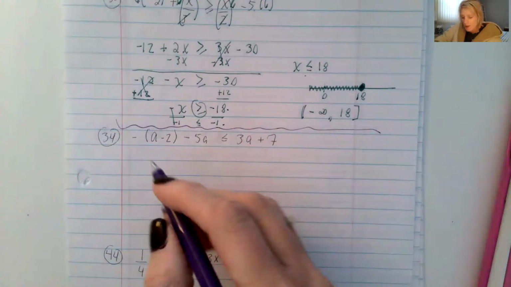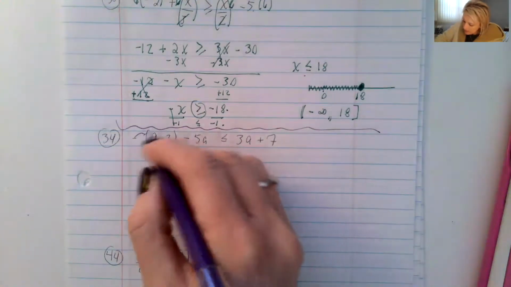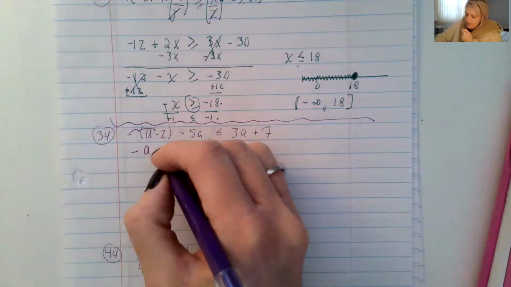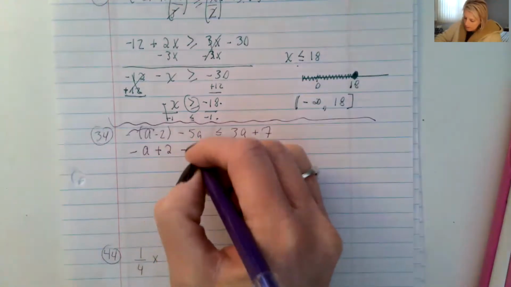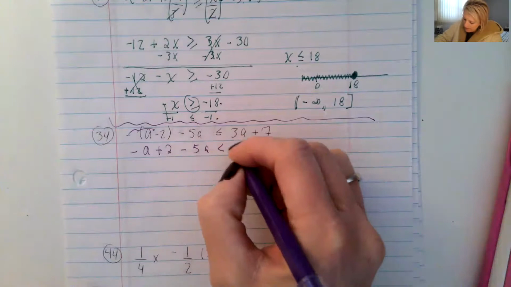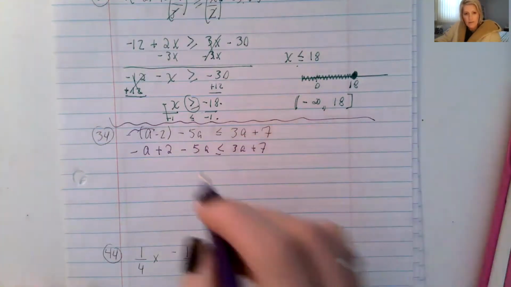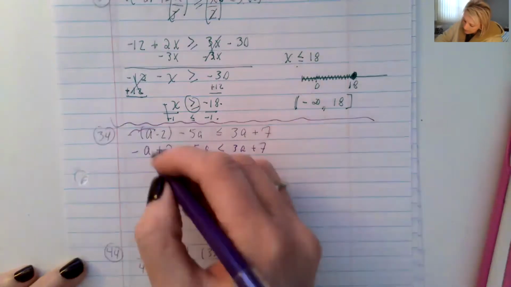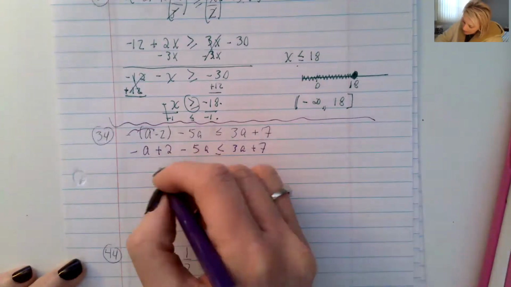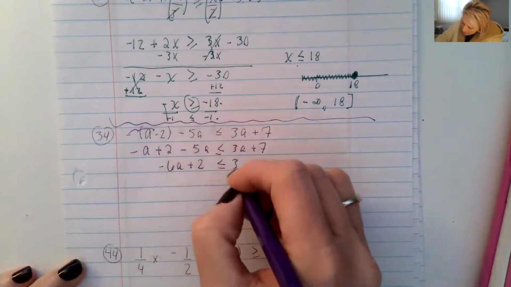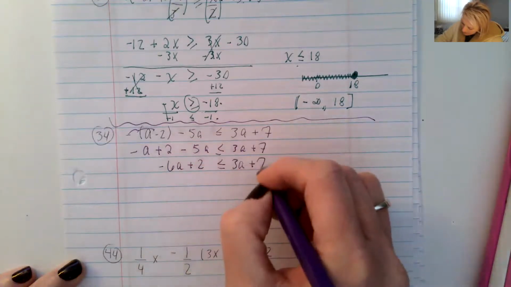So let's go ahead and distribute the negative through. So it's a negative a, positive 2 minus 5a. Let's combine all of our a's here on the left. So we have a negative 6a plus 2 less than or equal to 3a plus 7.